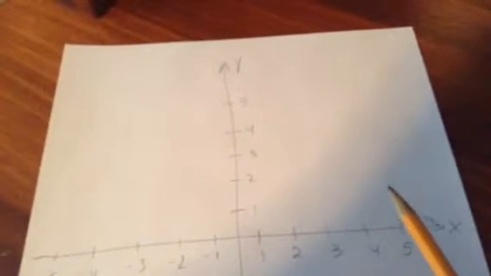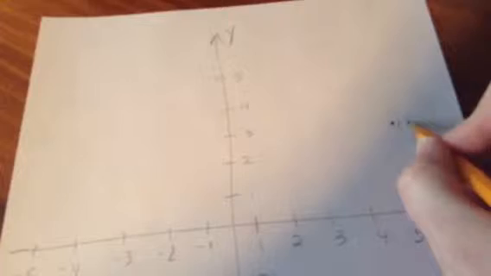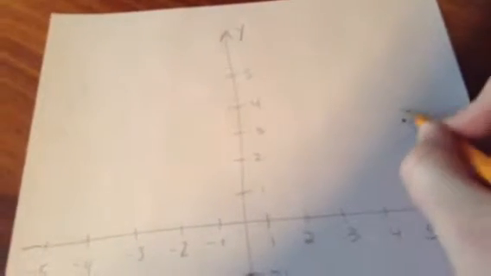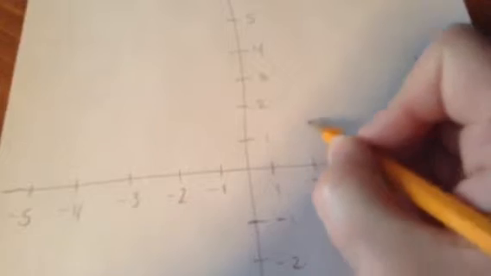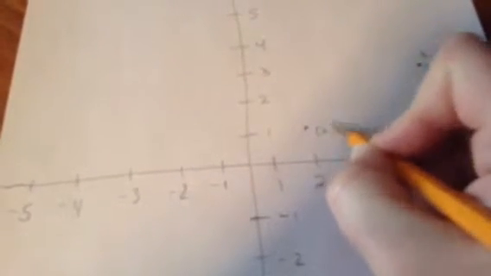So when I'm going to put the point on here, I'm going to go over 5, and then up 3, and then put a point there. So that point has the coordinates 5, 3, and it's labeled A. And then B was 2, 1. So I go over 2, up 1, and make my point. That's 2, 1. I'll put B there.